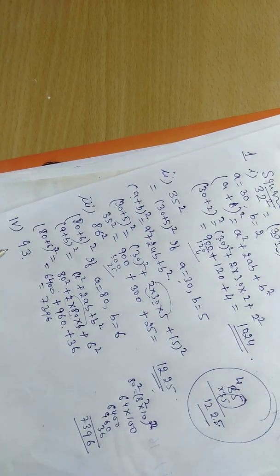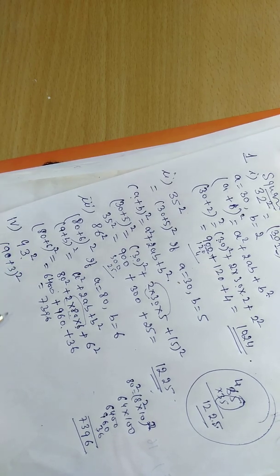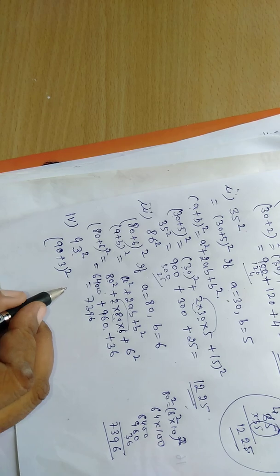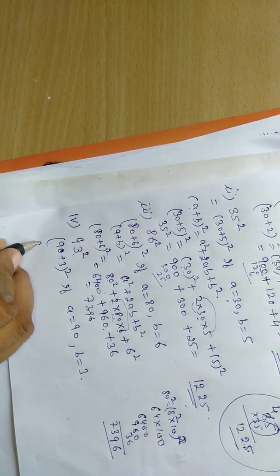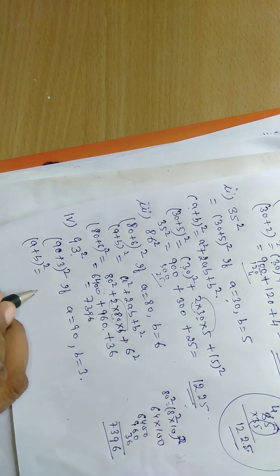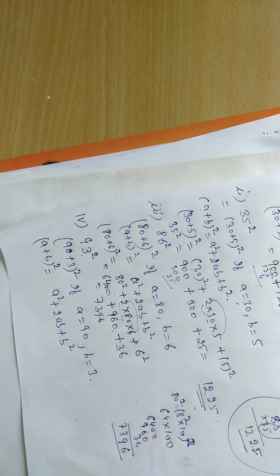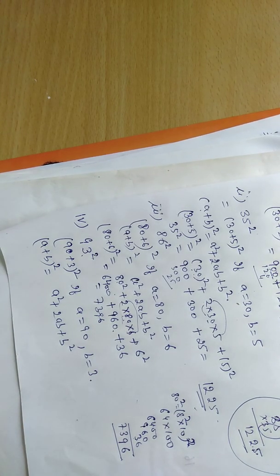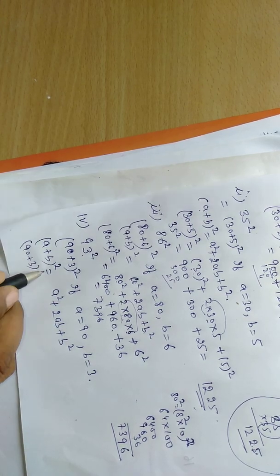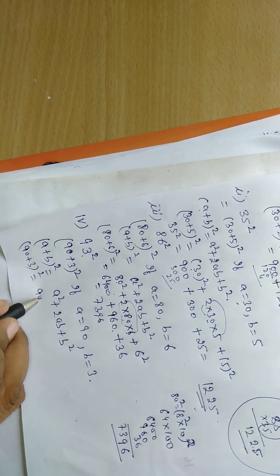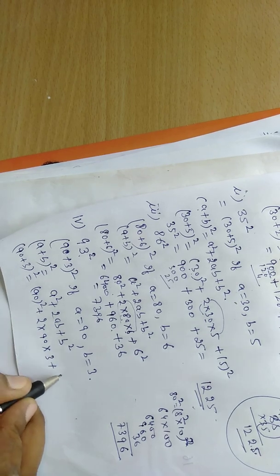Now you can find 93 square. 93 can also be written as 90 plus 3. If you want to find out the square of this number, put a square here. Now let us compare. If I am taking A is 90 and B is 3, so it becomes (A plus B) whole square, that is equal to A square plus 2AB plus B square. So instead of A we use here 90, instead of B we use 3. So this is (90 plus 3) square, means 93 square. So this is 90 square, this is 2 into 90 into 3, plus 3 square.